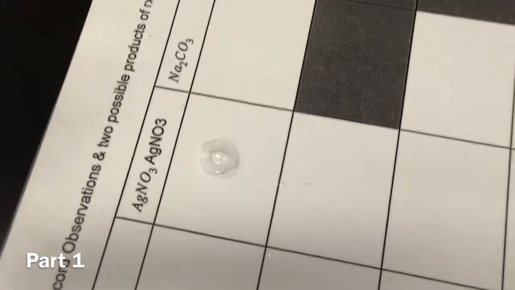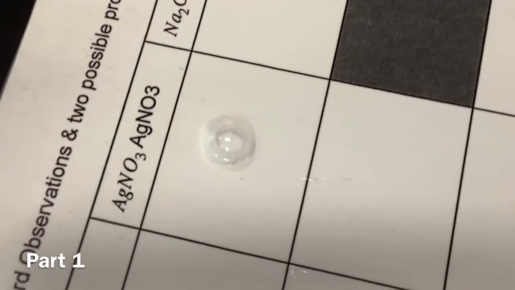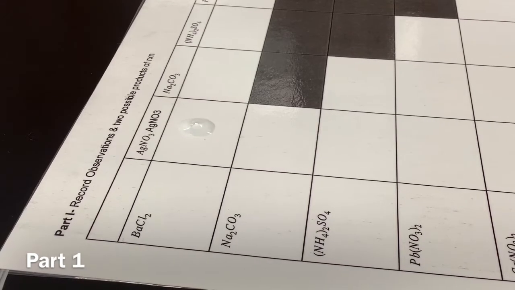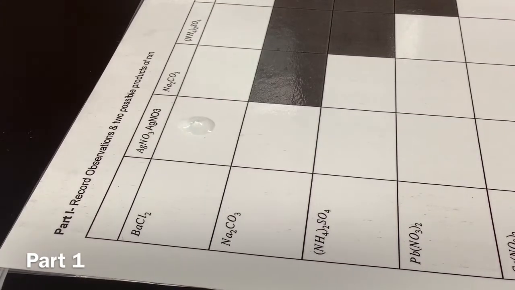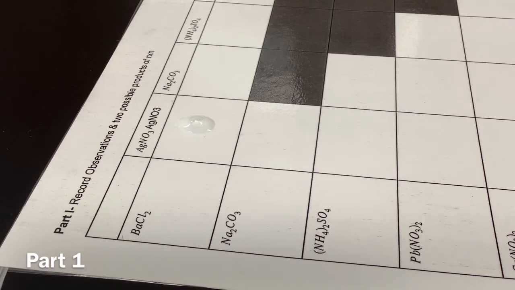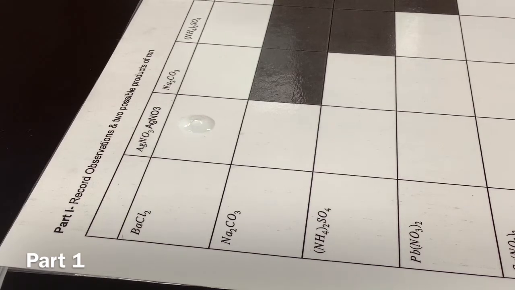Wait, so what do we write? All right, I think that looks cloudy. Can we mix that up a bit? Yeah, can I get a close-up on that real quick? That looks like a little cloud right there. Let's see. Yeah, that's cloudy. So that's for sure cloudy. So yeah, that's a reaction. You write cloudy as the observation.